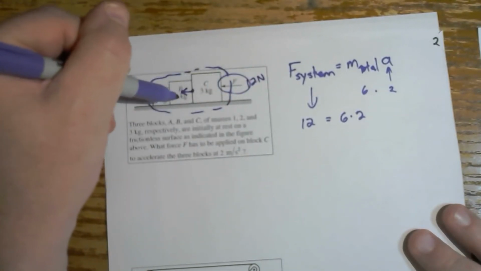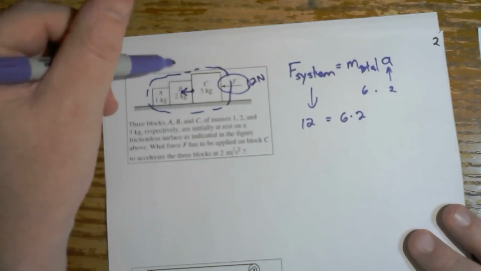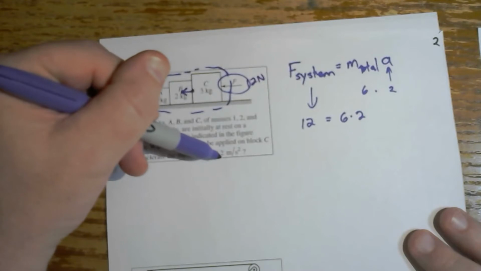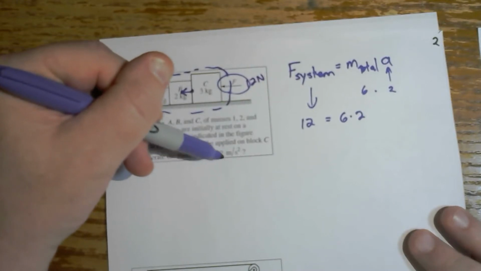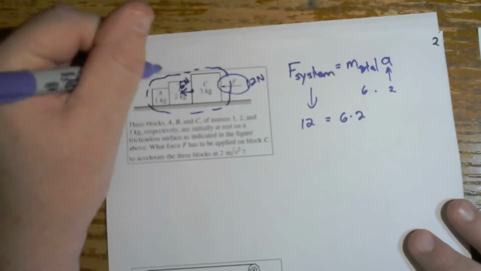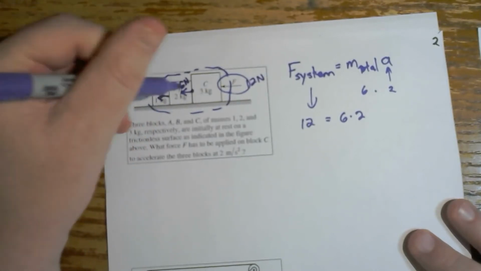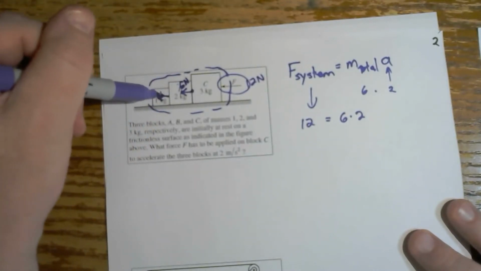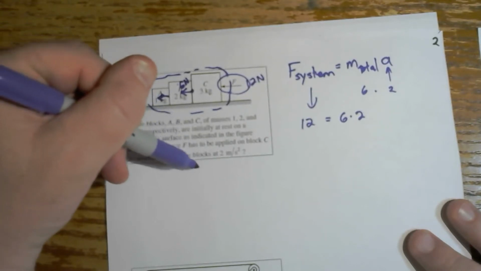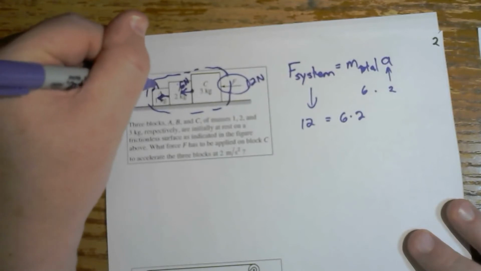But how much force is needed to push on block B? Well, I've got 3 kilograms that I'm going to accelerate at 2 meters per second. So 3 times 2 is 6. So there'll be a 6 newton force pushing these two. And then lastly, you do the same kind of process. I need some kind of force to accelerate a 1 kilogram block at 2 meters per second. So this is going to be 2 newtons.